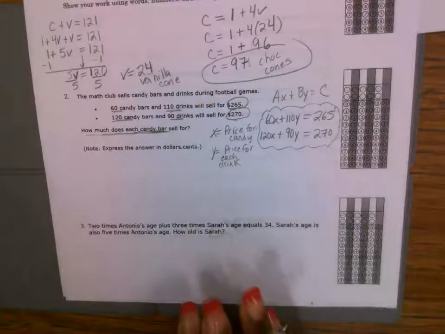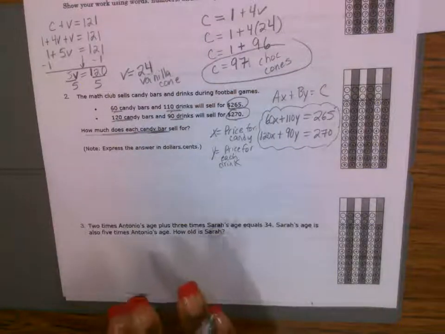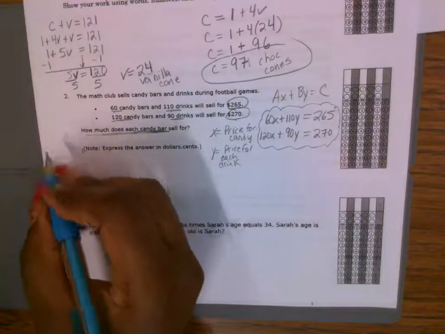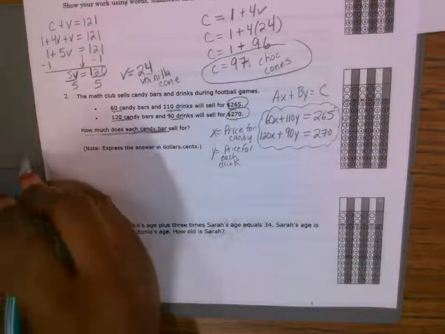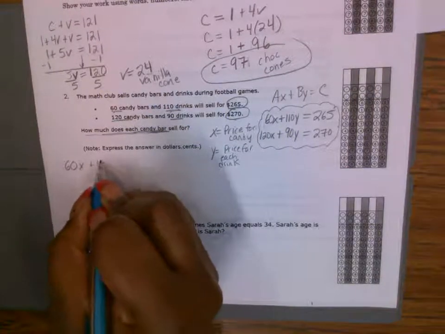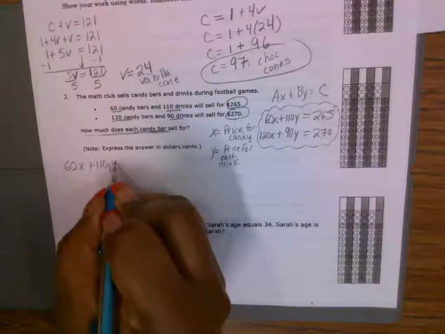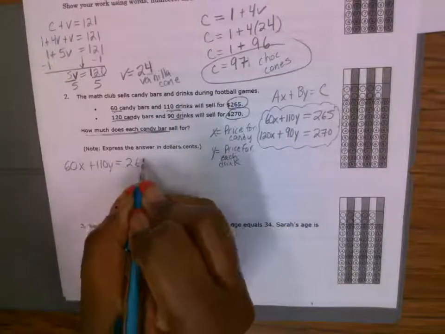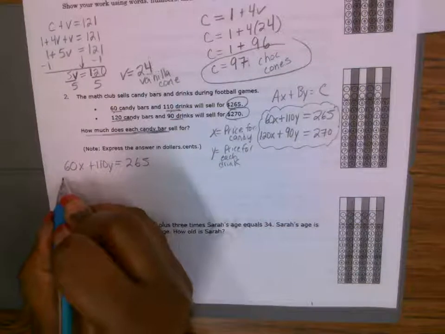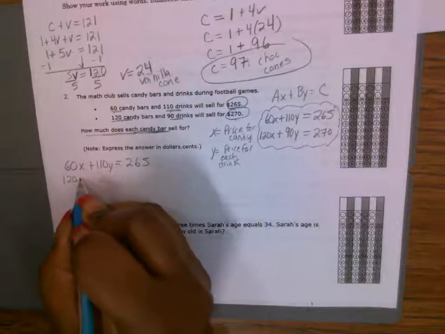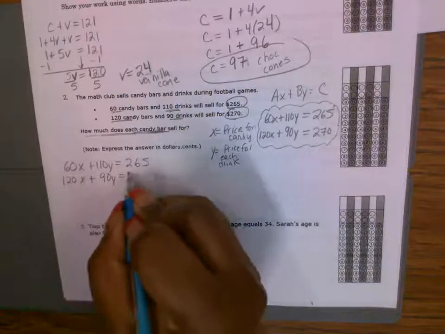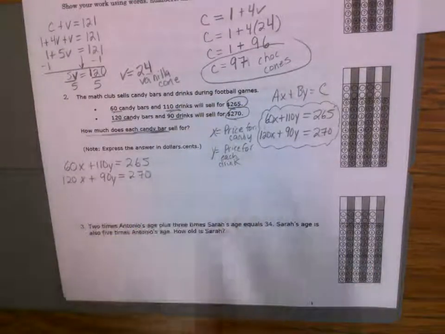So the best method to use, I'm going to use the elimination method, okay? I'm going to eliminate. So I have here 60X plus 110Y is equal to 265. And then I have 120X plus 90Y. Okay, so all I did was rewrite.